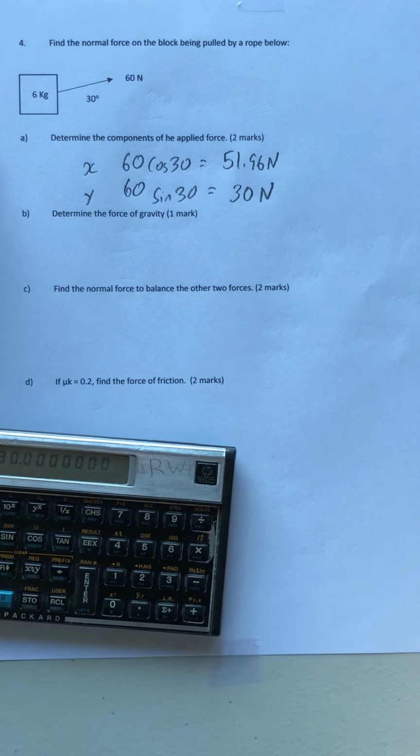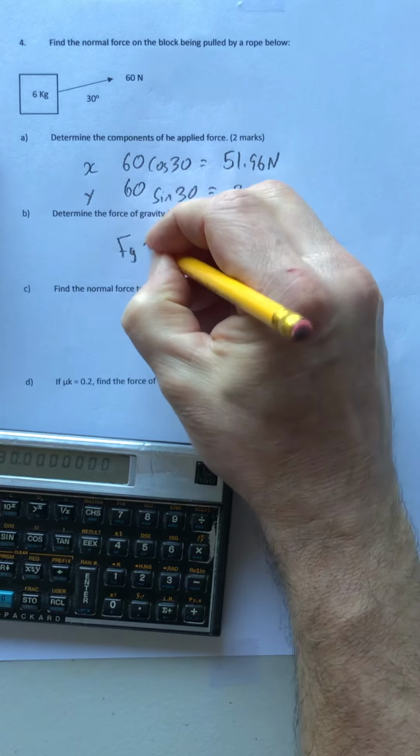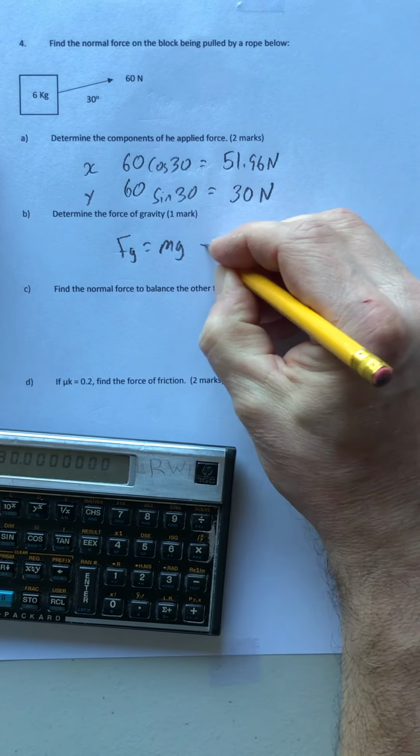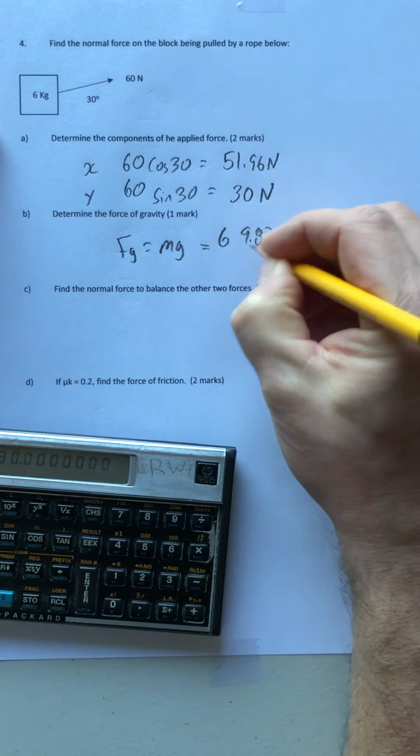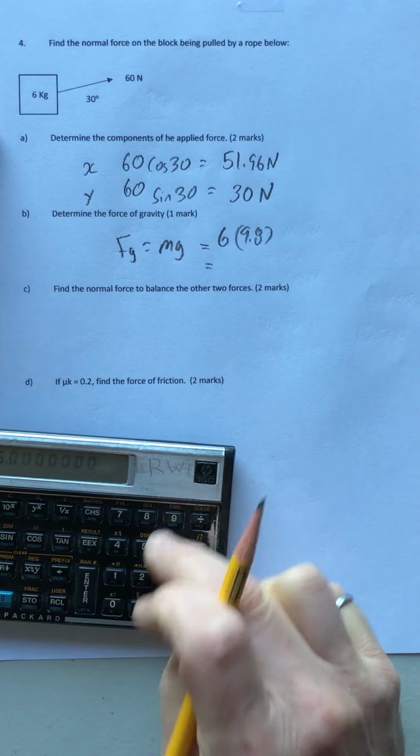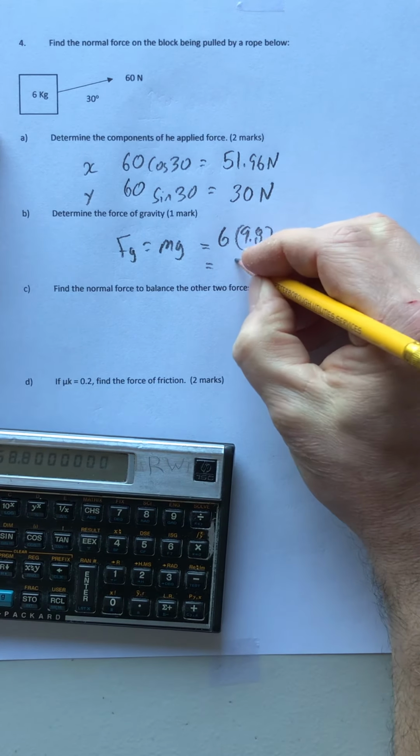Okay, determine the force of gravity. Well, that's always constant. 6 times 9.8 is 58.8.